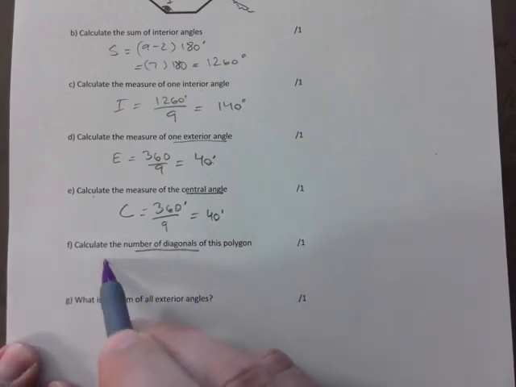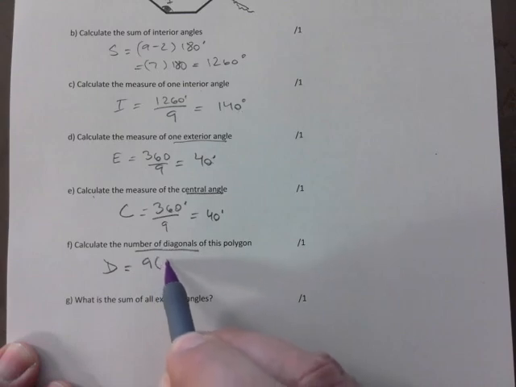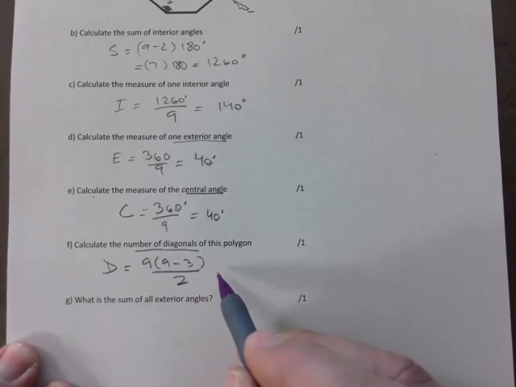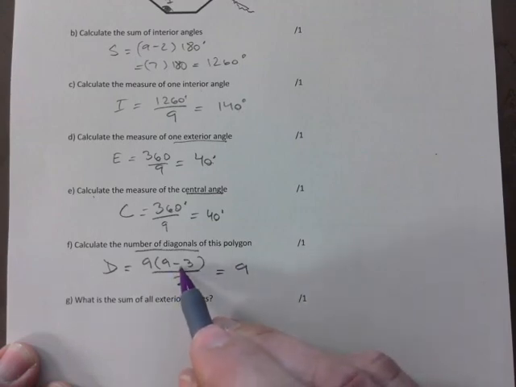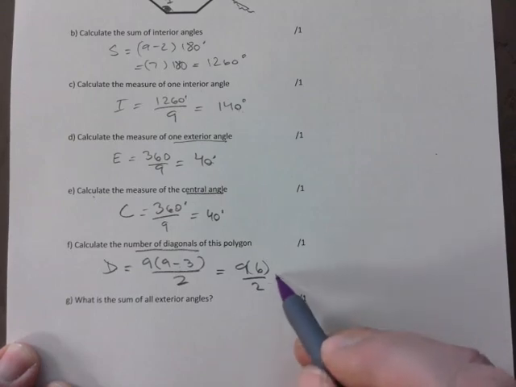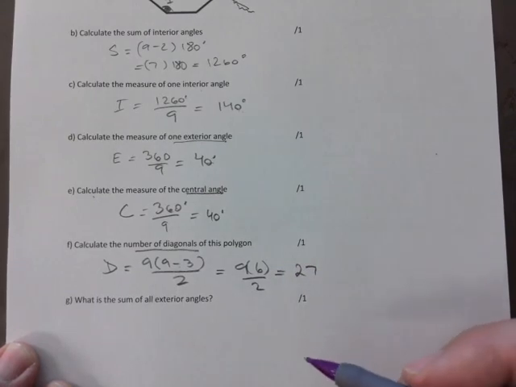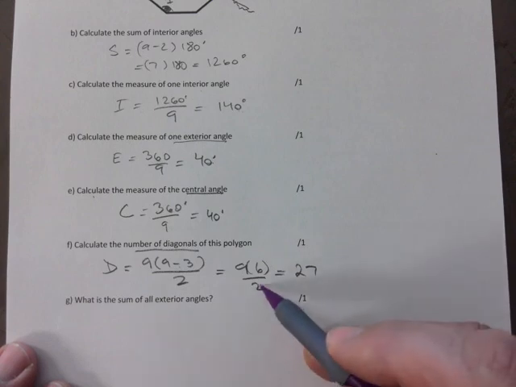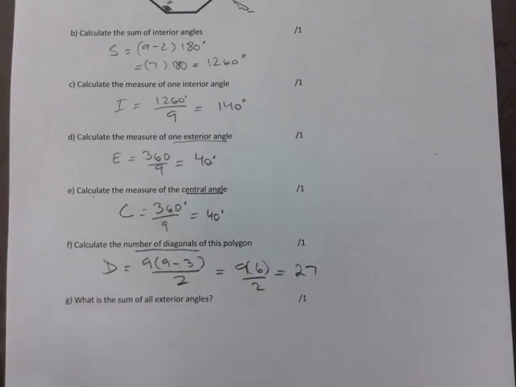The number of diagonals. What is that? 9 times 9 minus 3 divided by 2. 9 times 6 divided by 2. That's 27. No, divided by 2 already. 9 times 6 divided by 2. That 27 is your final answer. Diagonals, guys, if you got a decimal, you did something wrong. Okay? You cannot have 0.5 of a diagonal. It has to be whole numbers only.